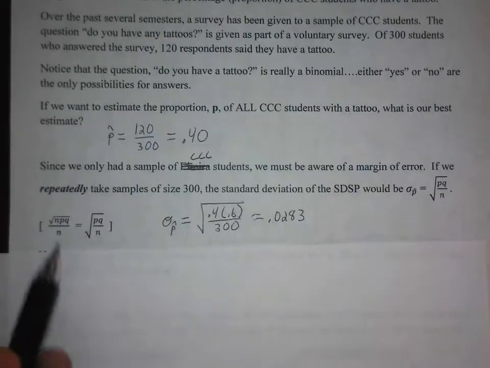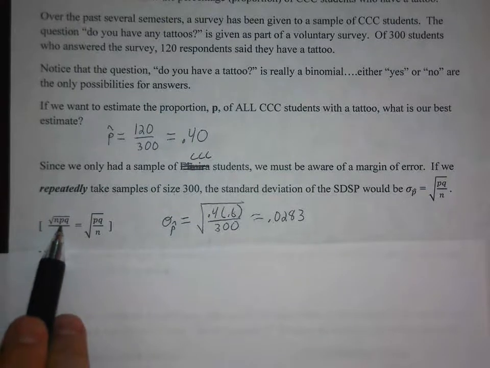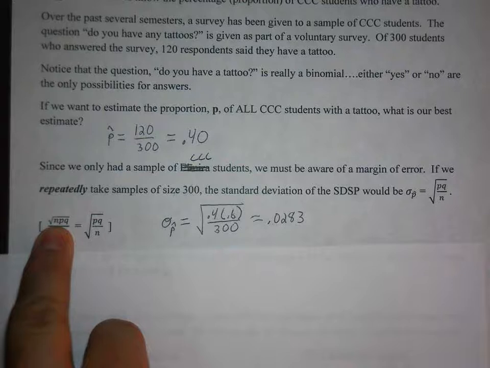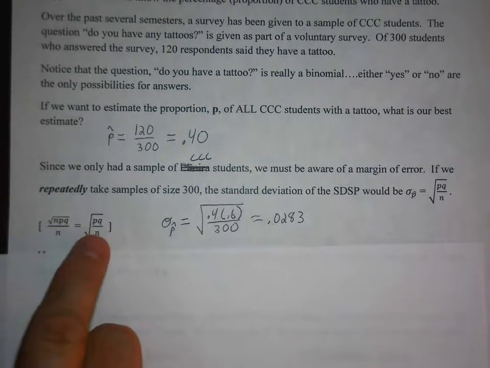Okay, so here I just show you the idea that you take the standard deviation of the binomial, which is the square root of NPQ, divide it by n, and that simplifies to the square root of PQ over n.